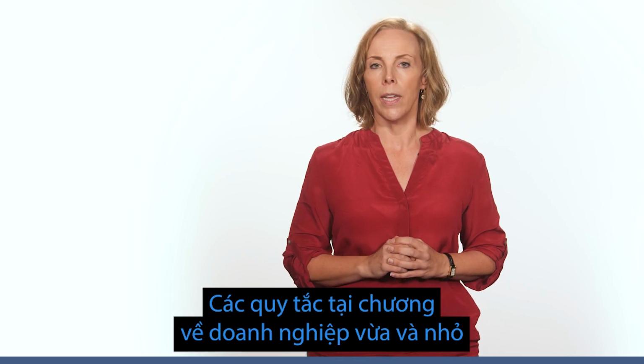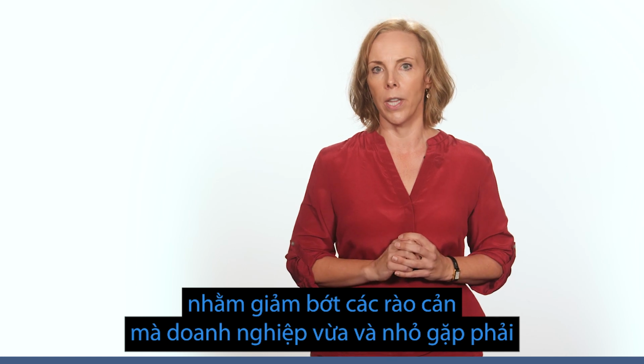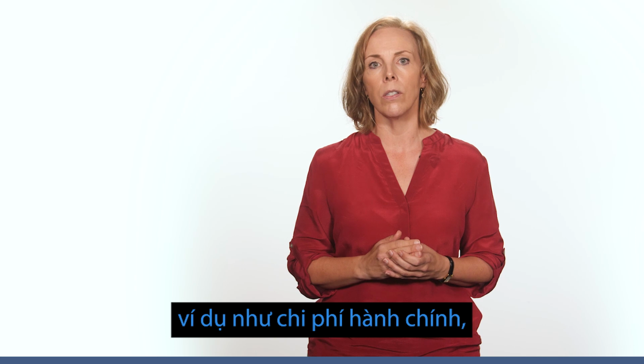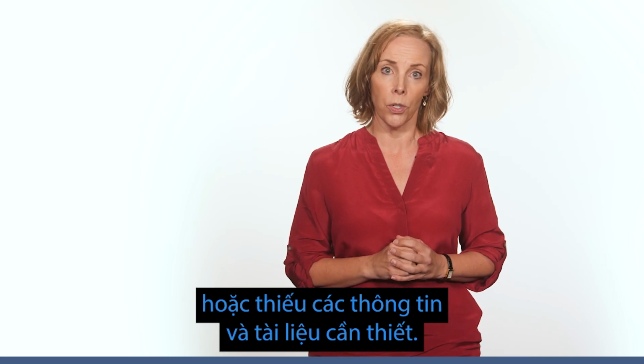The rules set out in the SME chapter aim to reduce the barriers that SMEs face when trying to export abroad, such as the administrative costs or lack of necessary information and resources.